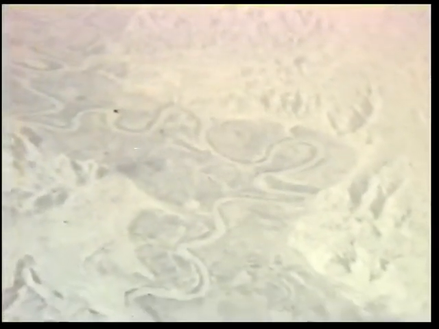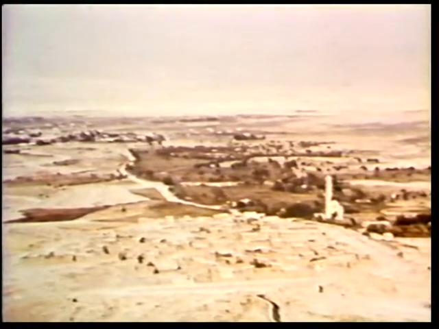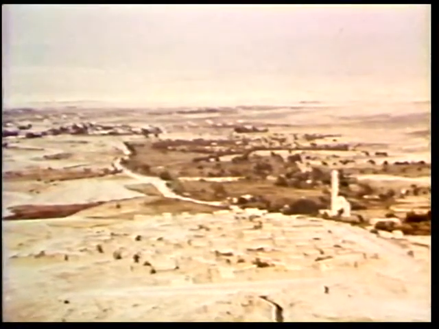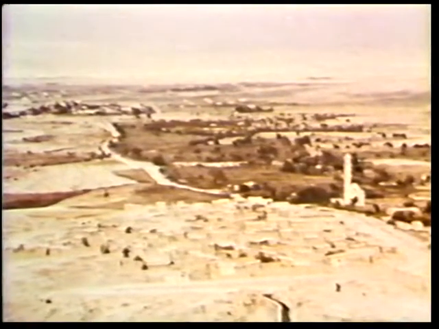Twisting and turning like a serpent, the Jordan makes its way down the valley through land that becomes less and less fertile. 5 miles west of the Jordan, and about 4 miles from the north end of the Dead Sea, was the site of the Jericho of Jesus' day. Nothing remains now except some palm trees and a small village.